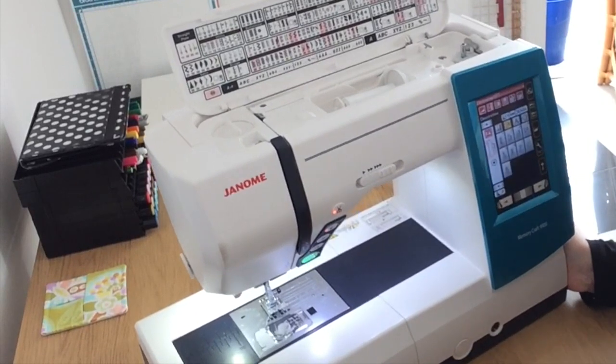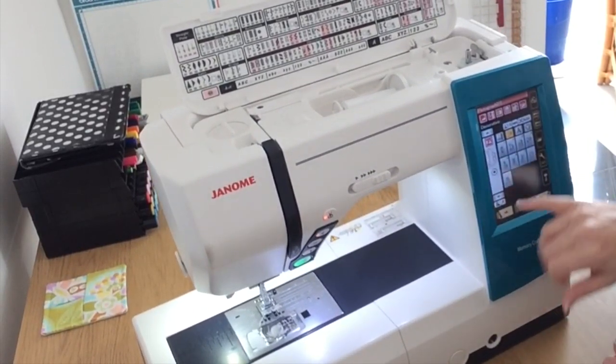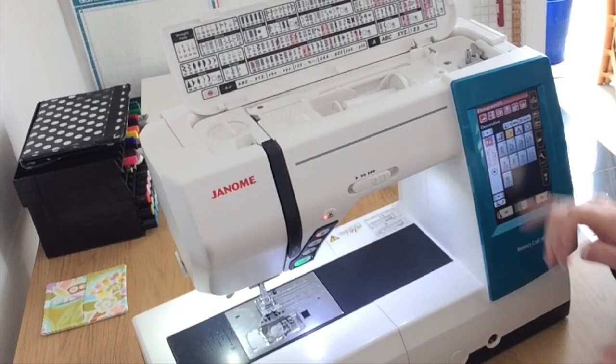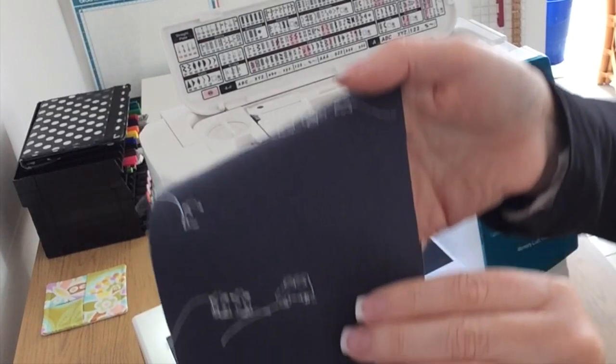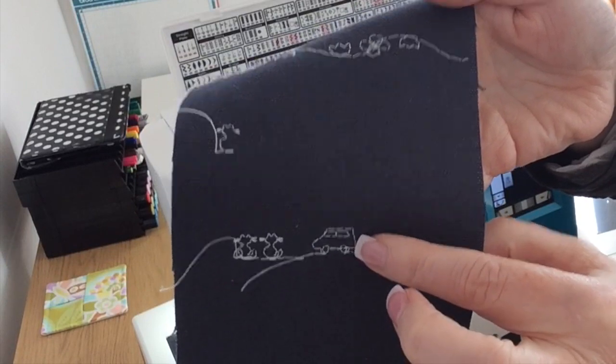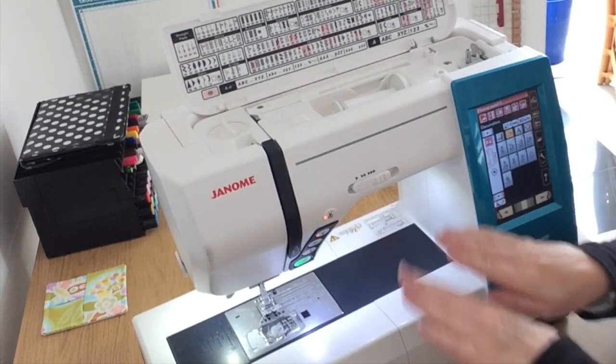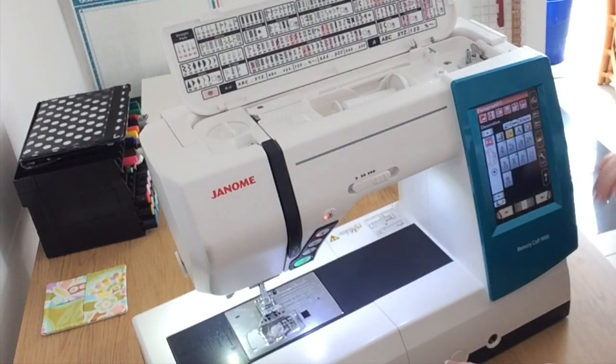That's a little car. Not sure how well you're going to see this, but I chose the car and then there's a stop stitch that I added. So that has now just sewn one car. But if I didn't put the stop stitch in, it would keep sewing that as long as I was feeding material through. So you can make a combination of designs if you want.